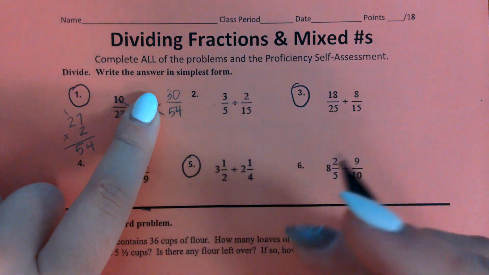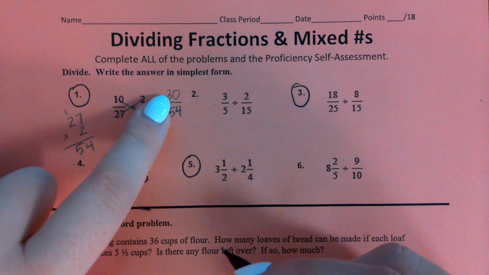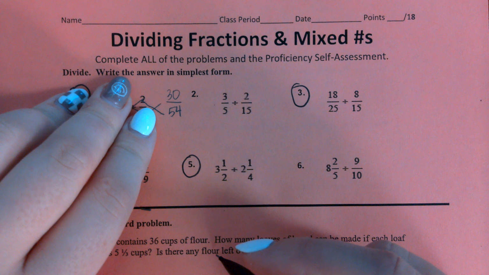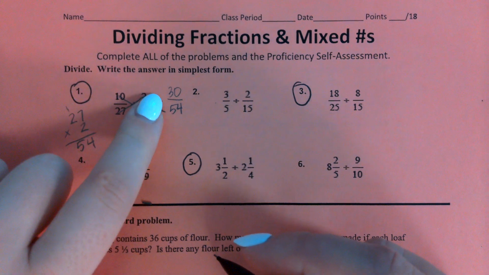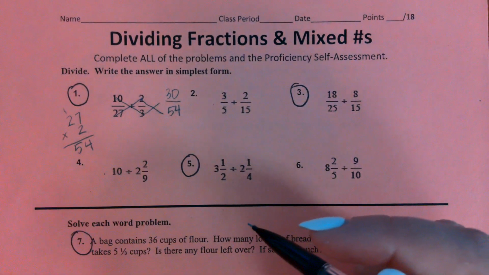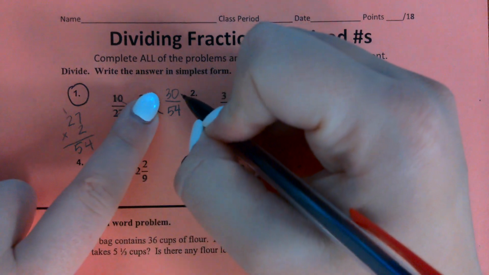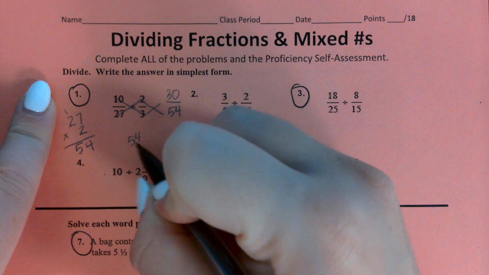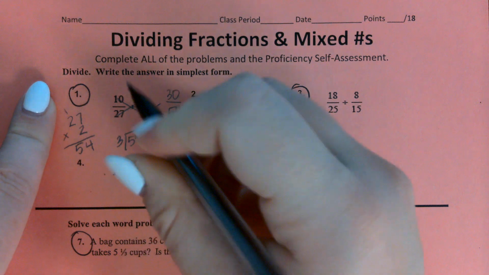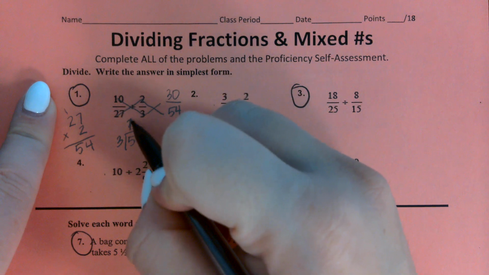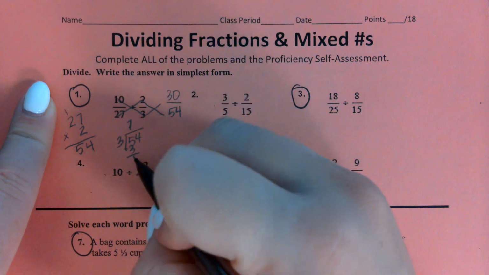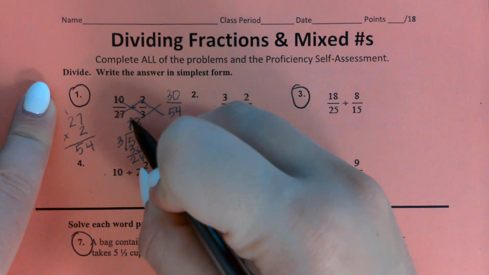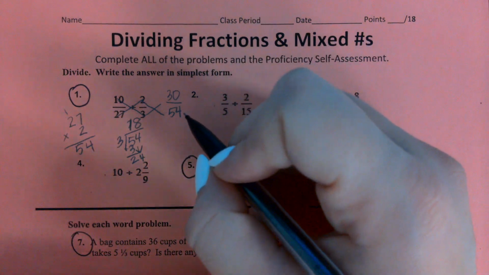The factors of 30 are 10 and 3, 5 and 6, so I'm just going to try 3. 30 divided by 3 would give me 10. 54 divided by 3, let's see if that works. 3 can go into 5 one time, and that gives us 2 left over. Bring down the 4. Oh, excellent, so that gives me 18.